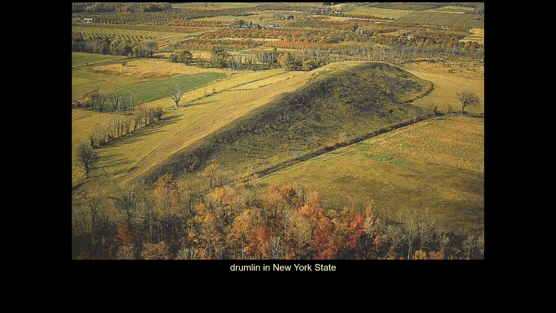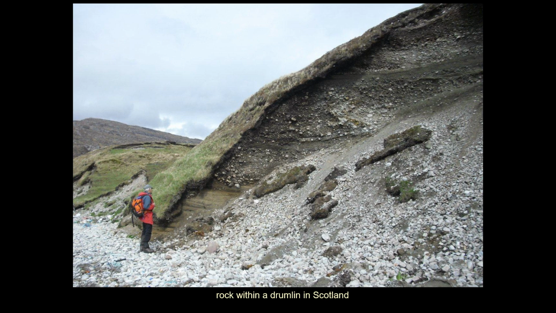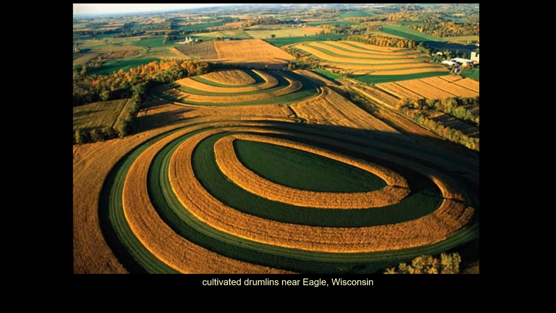And here's what they look like if you go and see a few. Here's a drumlin in upstate New York, and you can see just from the shape that the snow and ice was coming from the upper right-hand corner, and it went to the lower left-hand corner of this view. So you can get some idea of which way the material came. Here's a cutaway of the drumlin, so you can see the kinds of materials that you find in the drumlins. They're all mixed together, small stuff, big stuff.